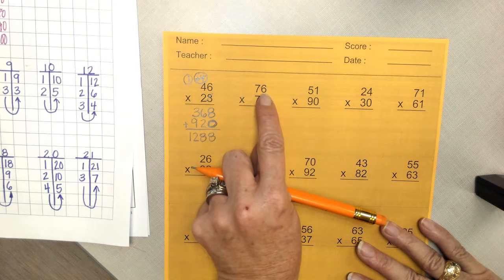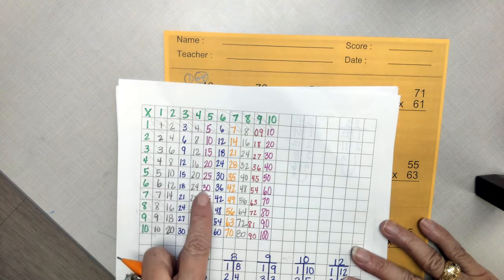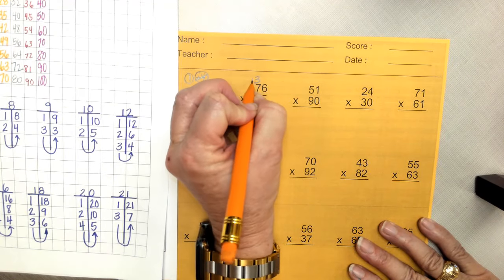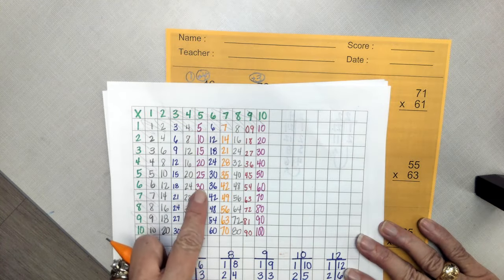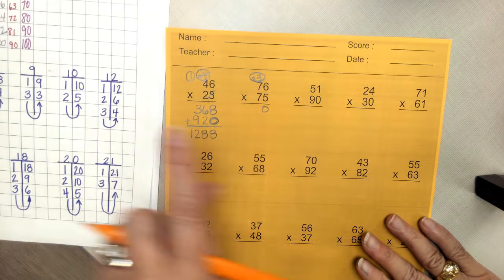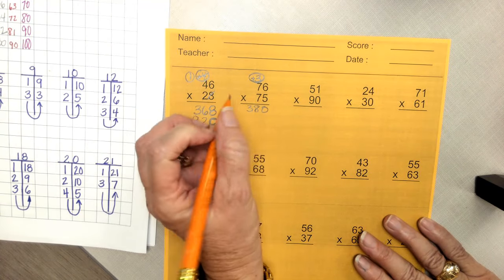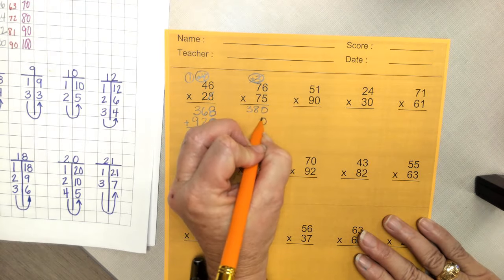We have 6 times 5. So 6 times 5 is going to give you 30. So you're going to record your 0, carry your 3. Then it's going to be 5 times 7. 5 times 7 is 35. Plus the 3 more, that's 36, 37, 38. So 38 is your total. Again, if you don't know your facts, you should be using your multiplication chart to make sure you're getting the right answer. Put your 0 placeholder down.